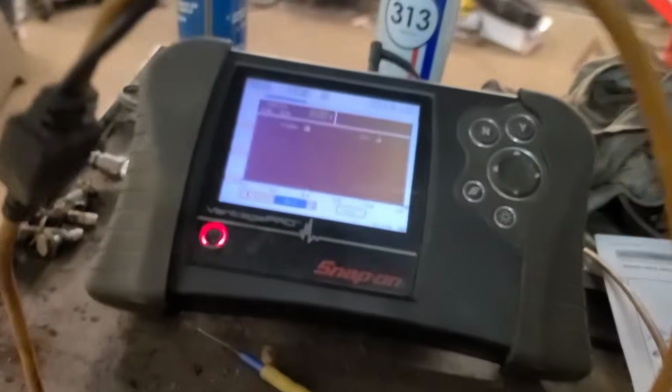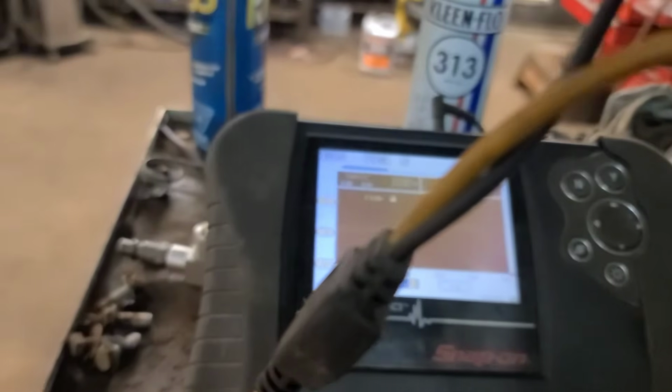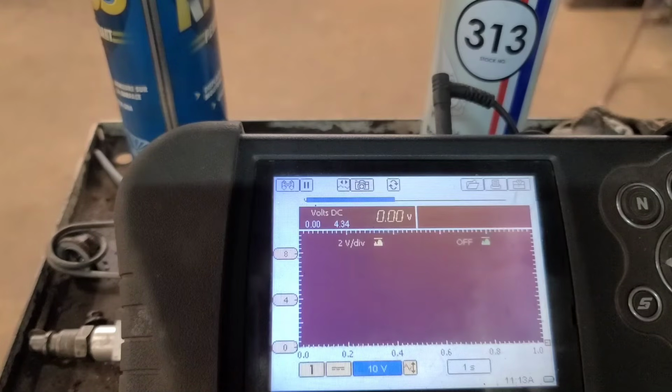Okay, so we're going to pin out some voltages on here. So I've got my ground on the transfer case, and I'm going to pin the yellow black wire, which is ground. That's 0.1. Now the middle wire is supposed to be 5 volts. I'm just inserting it now. And we've got 0.67.